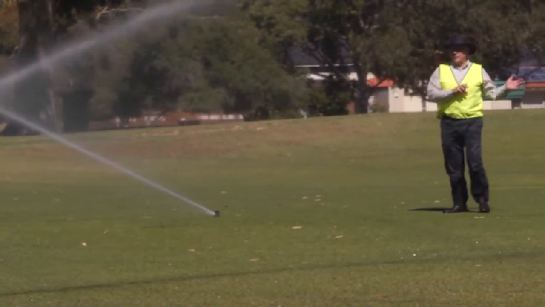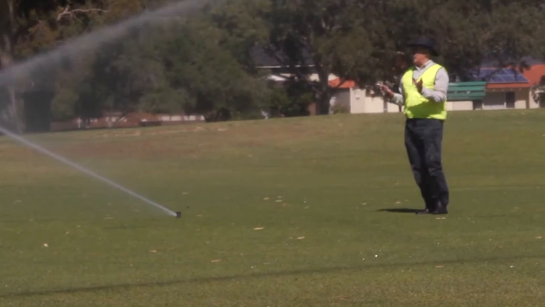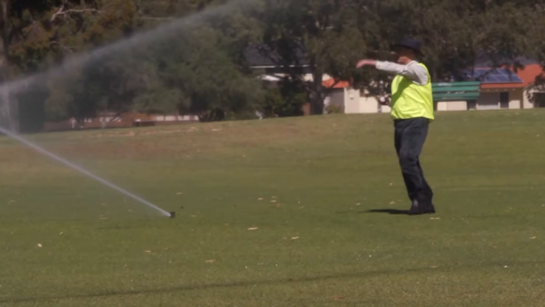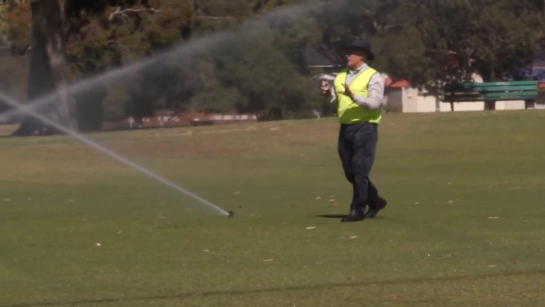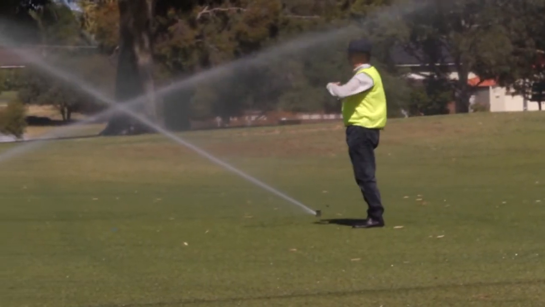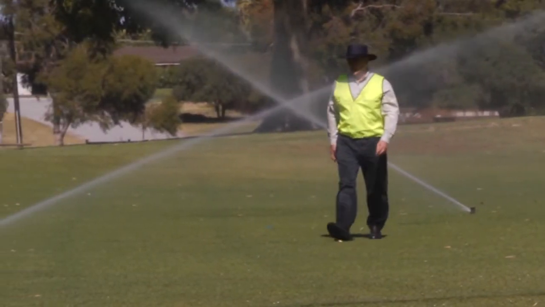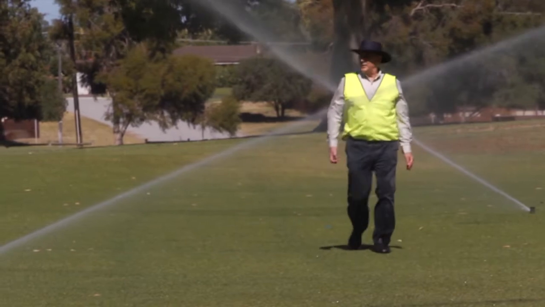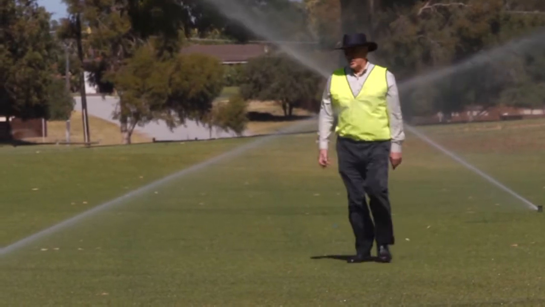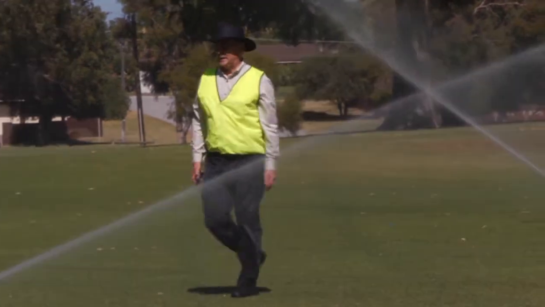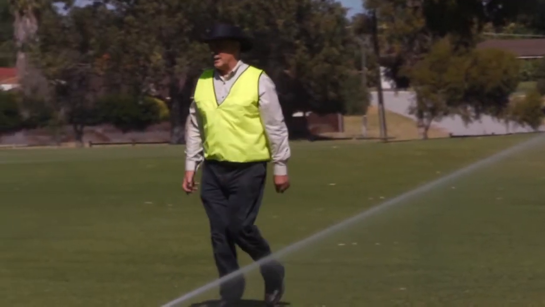So because we're nearer the valve, we would expect this one to be a little bit higher. So the first sprinkler here is 410, the furthest one was 400. So we're losing 10 kPa across the range of this particular group of sprinklers. 10 kPa is acceptable. The industry standard is 20%, which is a lot more than 10 kPa.